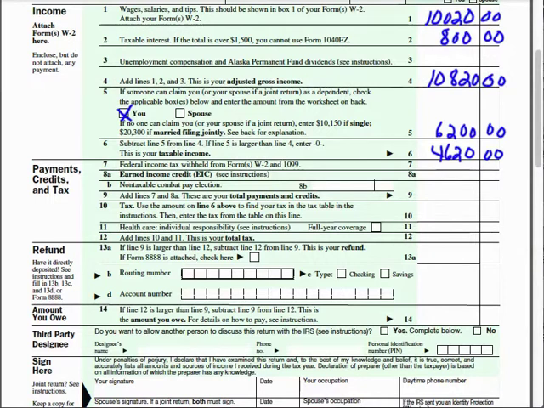Next, we go to line number 7. Line number 7 says federal income tax withheld from the W-2. So if we go back to our W-2 statement, you'll see on the first row that Sarah had $839 withheld in federal income tax. So we'll record that amount, 839 on line 7.